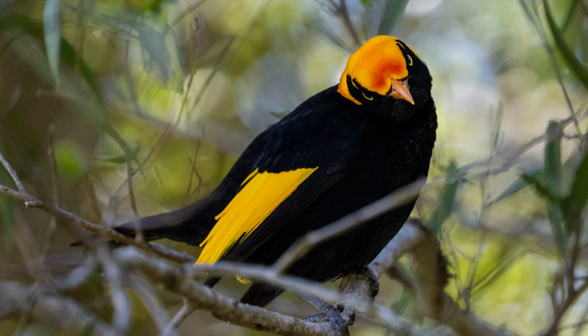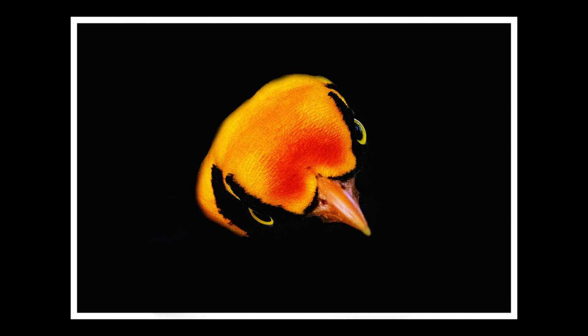Turn ordinary bird photos into works of art. So you can turn something like this into something like this. Find out how next.